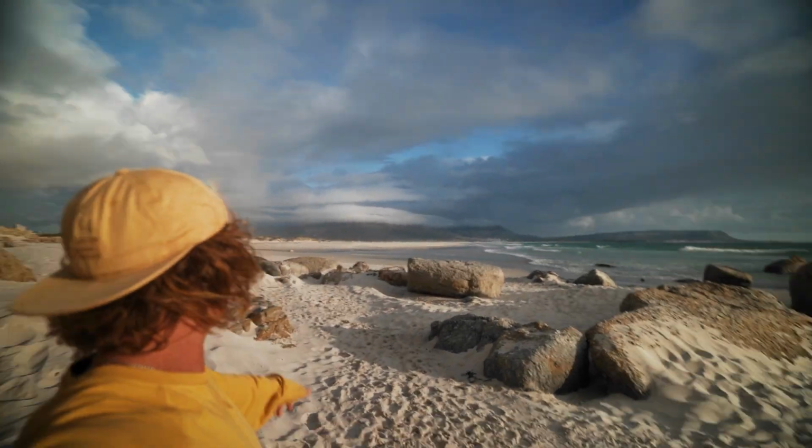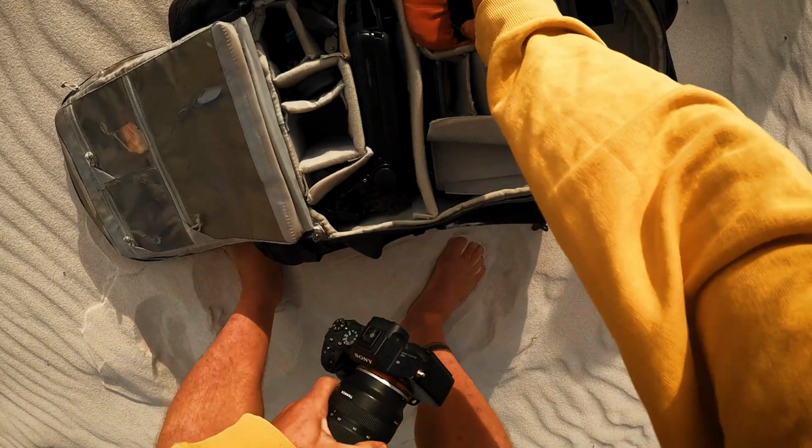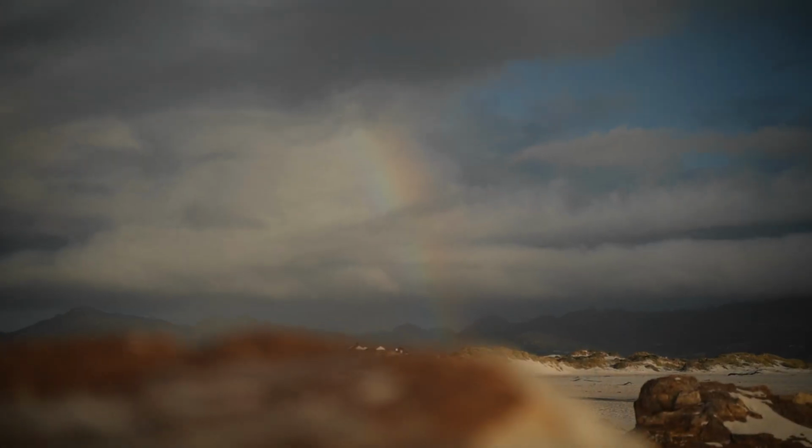I've just noticed a really cool rainbow out that side, so I'm gonna swap lenses, get one more shot of the rainbow with the longer lens so I can see it nicely, just as another little cutaway B-roll section that I can use with the main shots of me actually walking around.